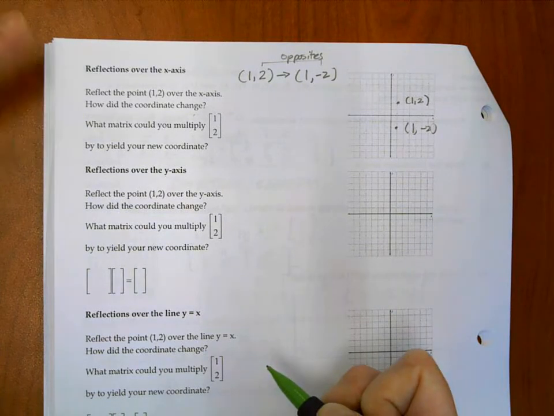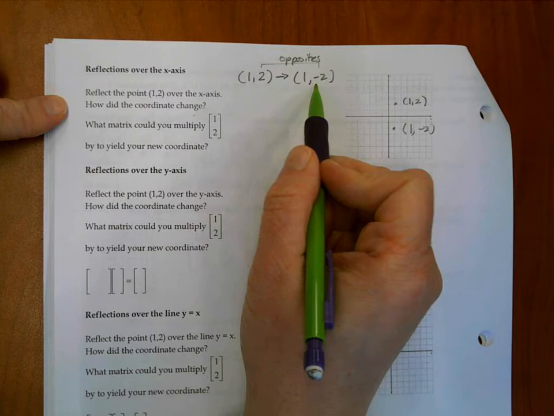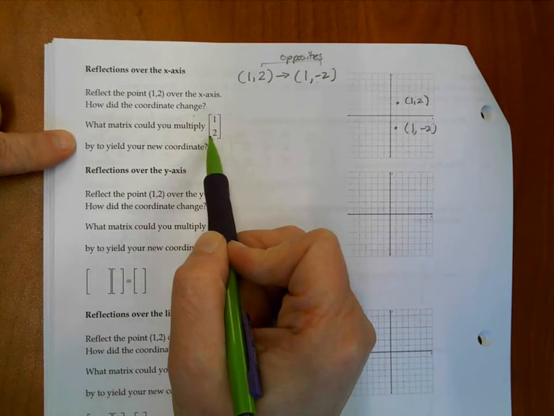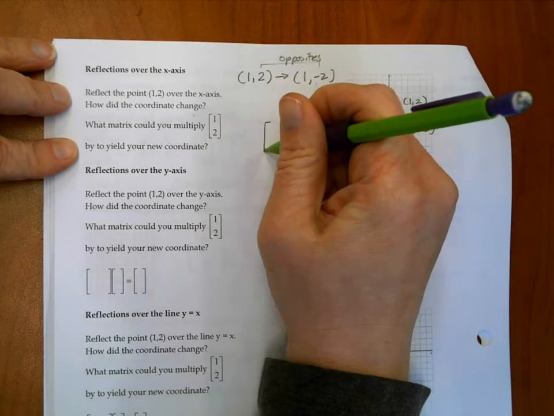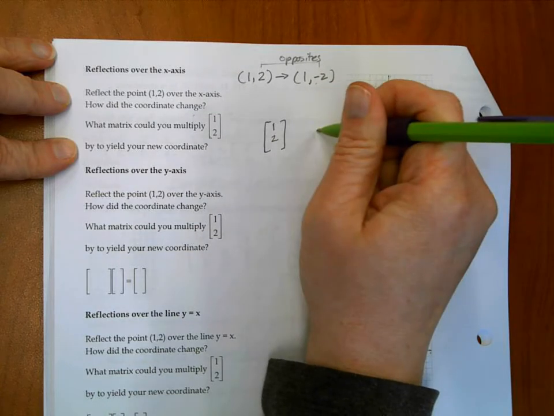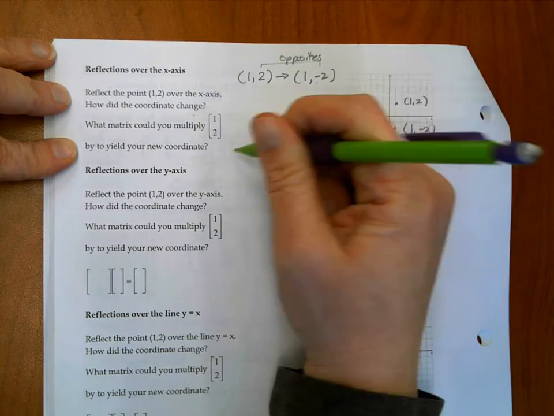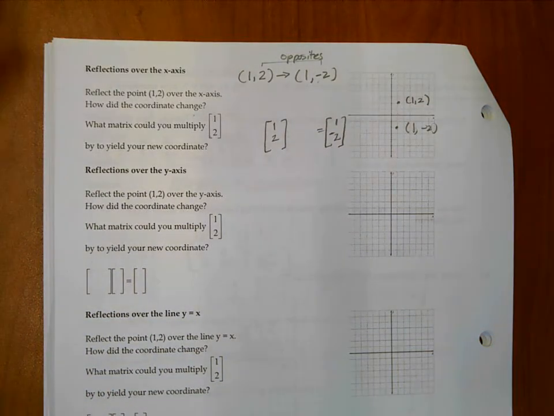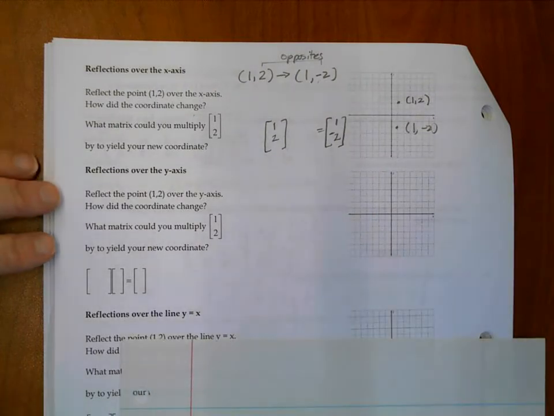And so what I want to do is figure out a matrix operation I could do to get from this point to this point. What matrix could I multiply by 1, 2 to end up with that new coordinate? I want to multiply this matrix, 1, 2, by something, and end up with 1, -2. And whatever rule we come up with would have to work for any point. So I can't just figure out a rule specific to only 1, 2 going to 1, -2. It has to work for everything.